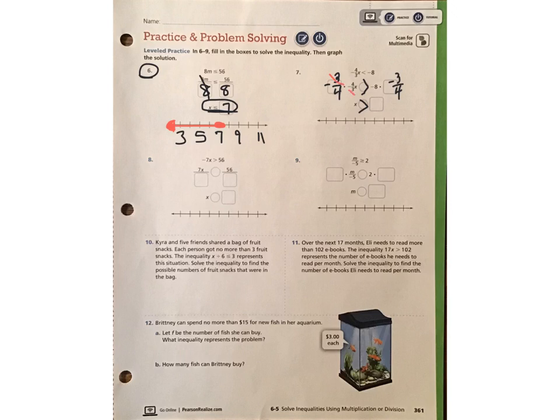Okay, so the 3's cancel and the 4's cancel. Over here on the right-hand side, we've got -8 times -3, which is 24. And then we're going to divide that by 4. Well, what's 24 divided by 4? Hopefully you said 6. So x must be greater than 6.